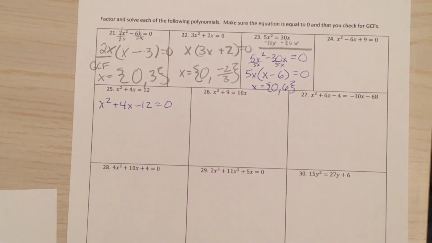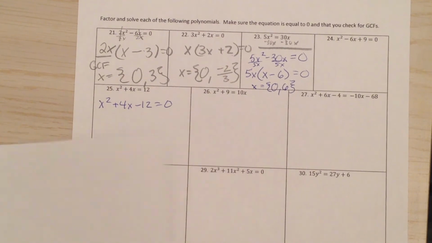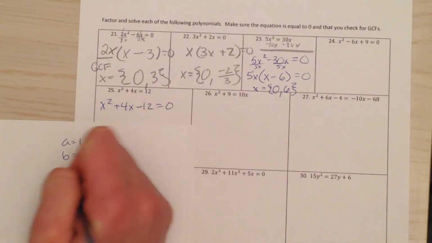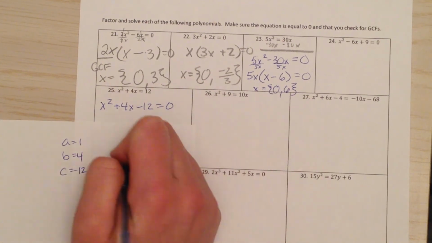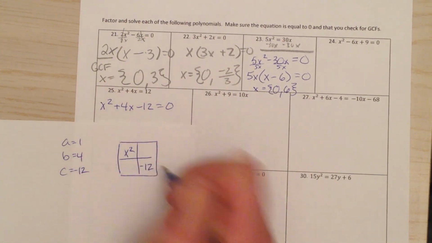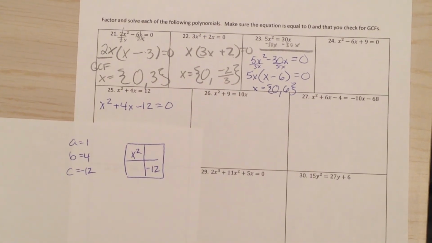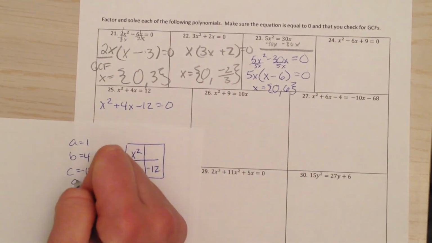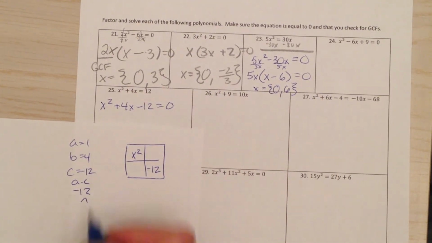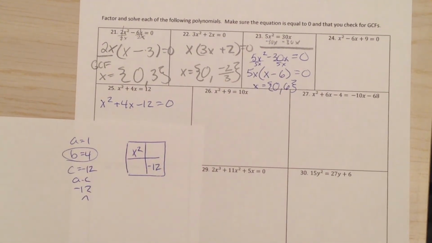Now we can factor this. We've got an A, a B, and a C. So A equals 1, B equals 4, and C equals -12. So my first term and my last term go into place. My A times my C is -12. And I need two things that multiply to that -12 but add to that 4.